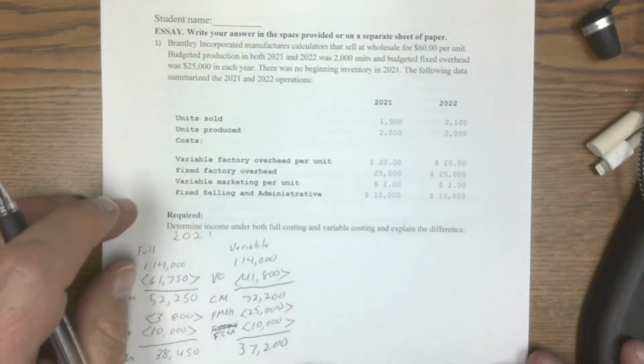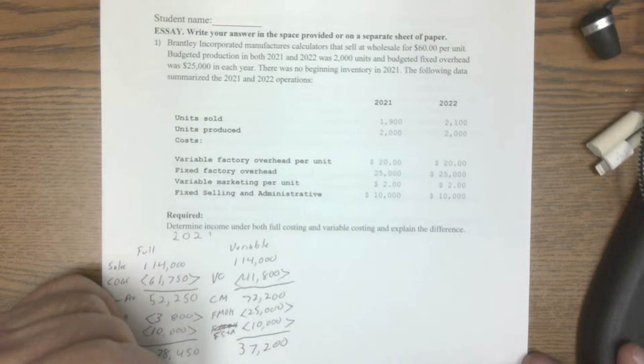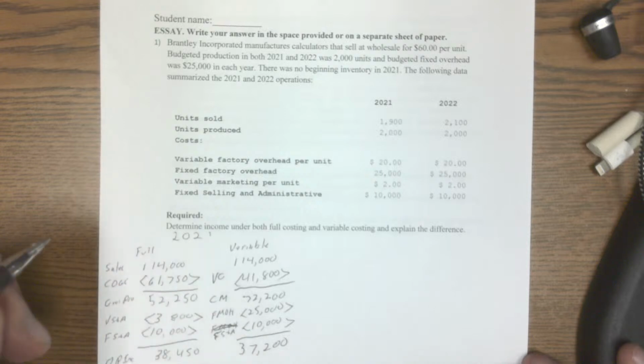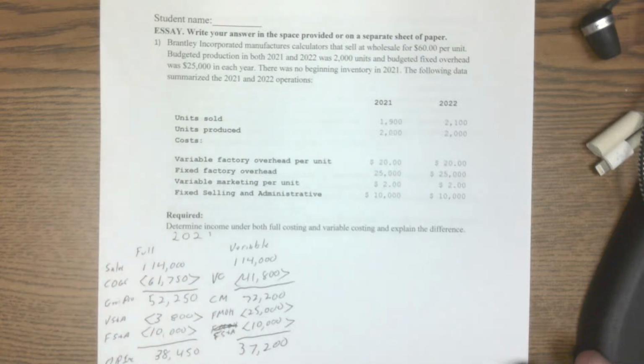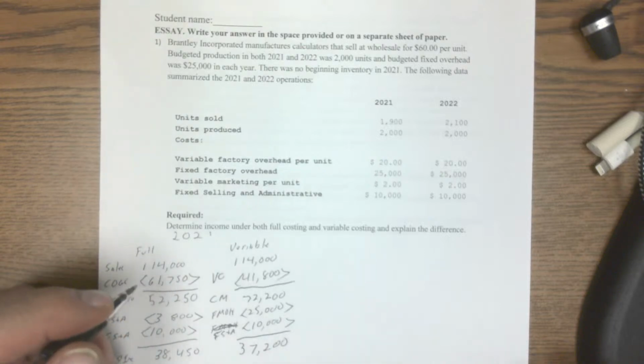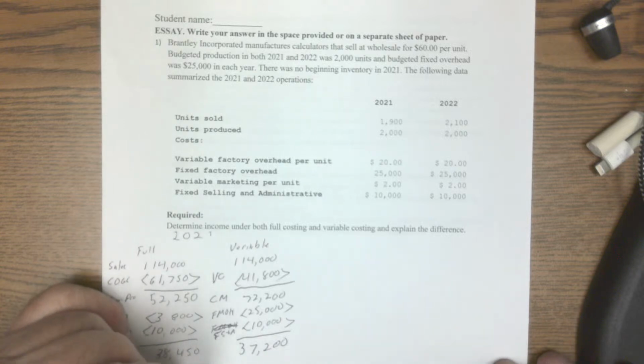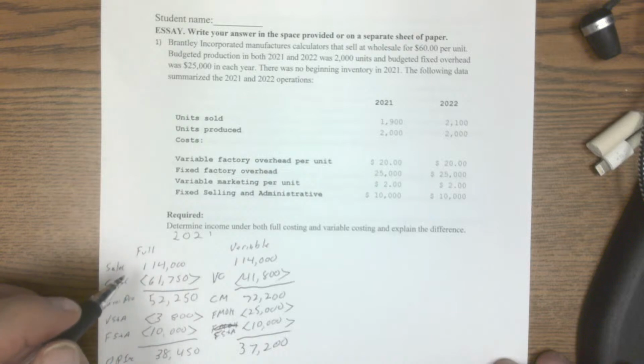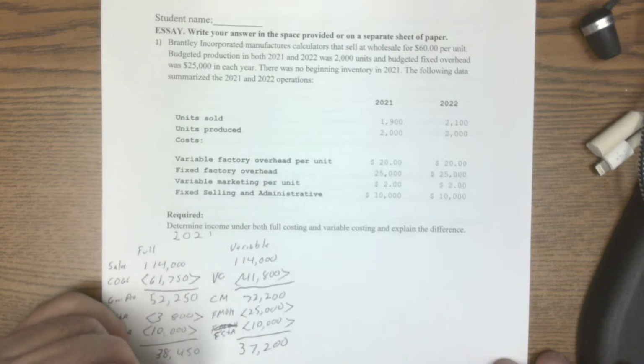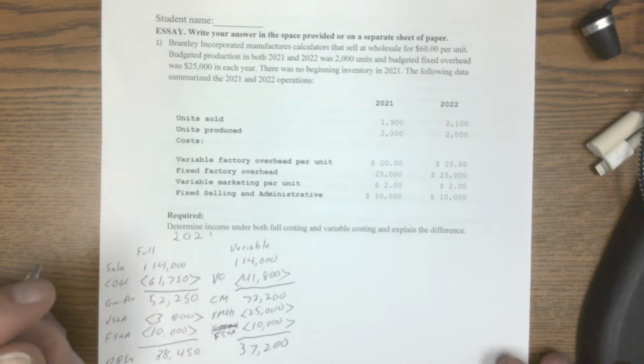So, what's the difference here between the 38,450 and the 37,200? Is 1,250. We had 100 units that went into inventory, and it's that fixed manufacturing overhead of $12.50 a unit gives you 1,250. Okay.